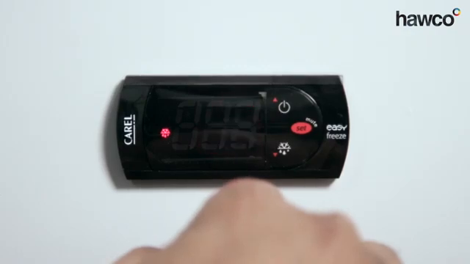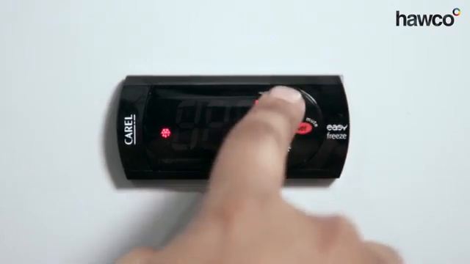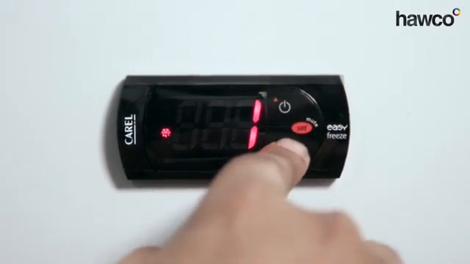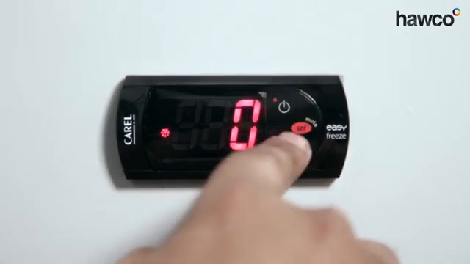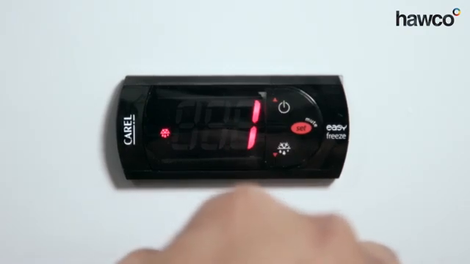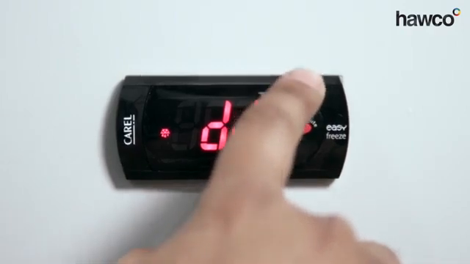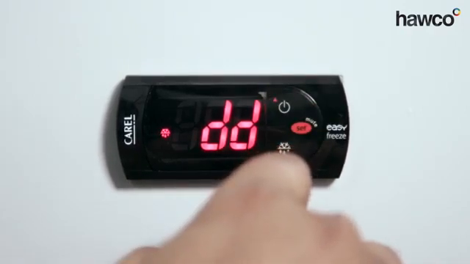Disable temperature during defrost. 1 will be the display is disabled. 0 means it will actually give you the temperature. I always prefer to set it to 1 so it will show a DEF. We confirm that in. The next one is drip time for defrost.